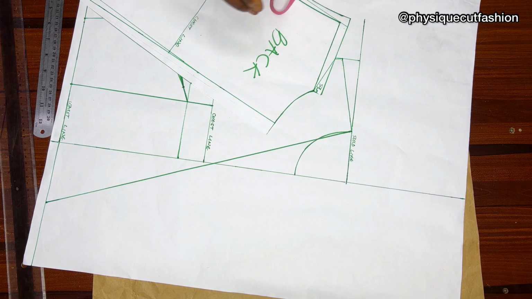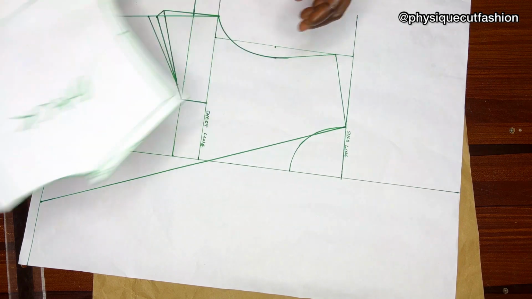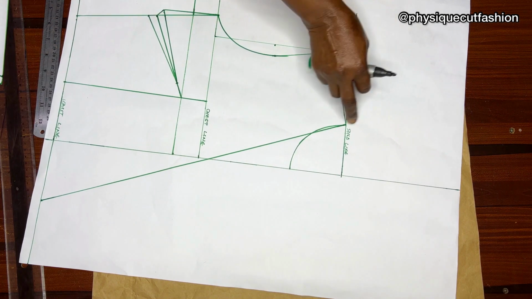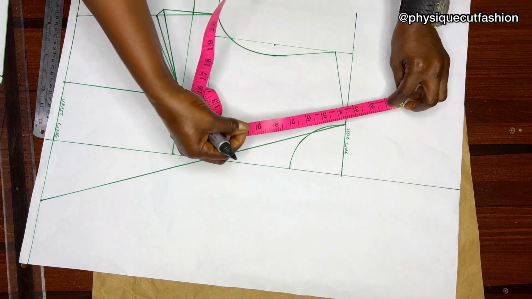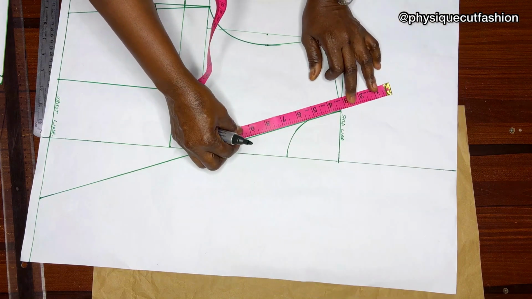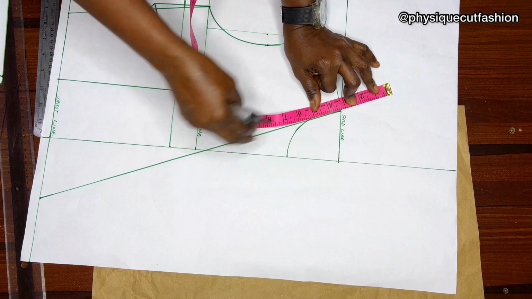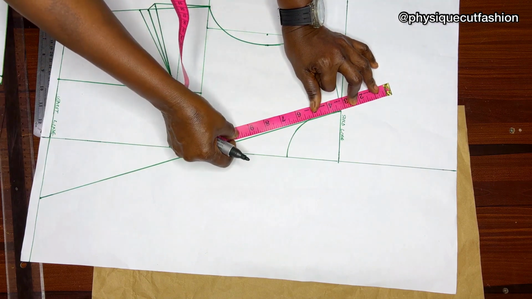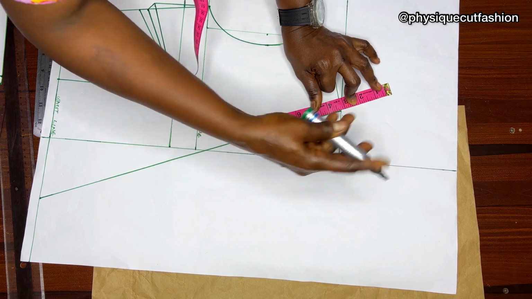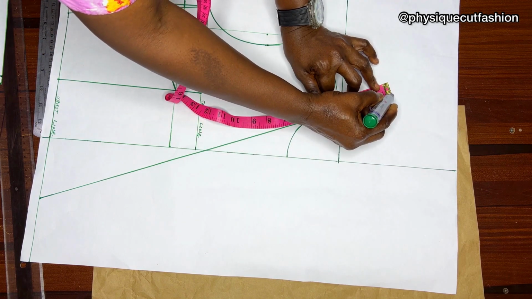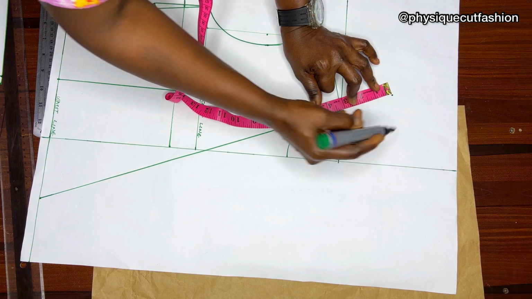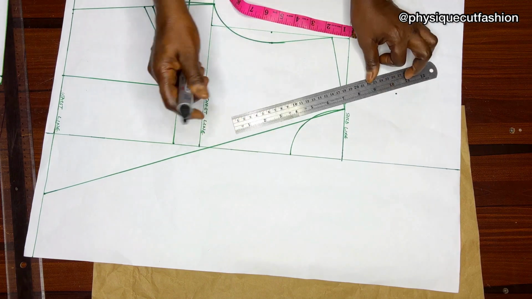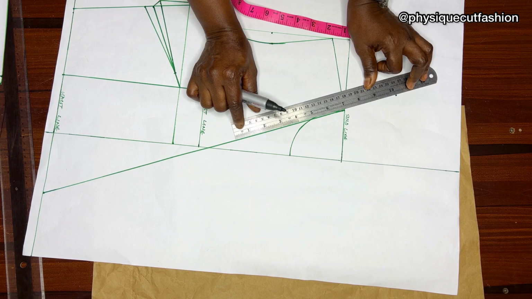3.25. So that 3.25 is what you get here now. 3/4. You get it here. Just take your tape measure this way. Let it be aligned with this overlap line. So mark it. Here we have it. Then you connect it to this line, just the way it goes.